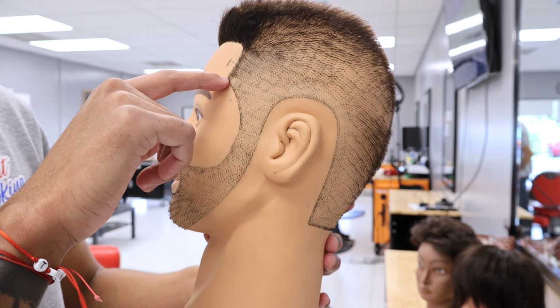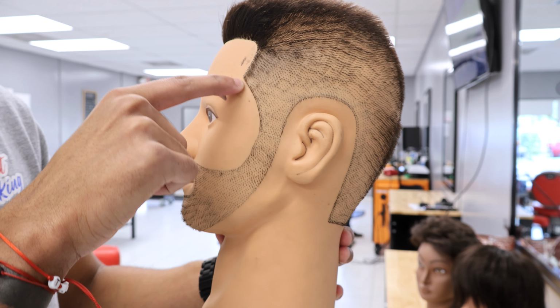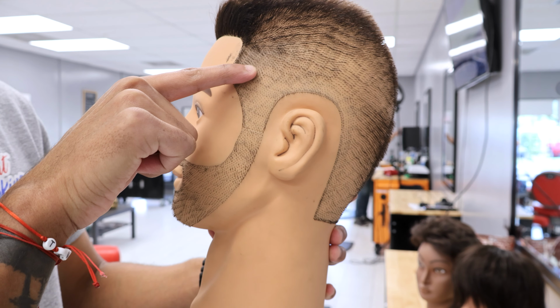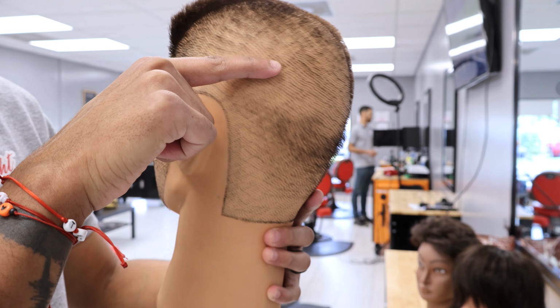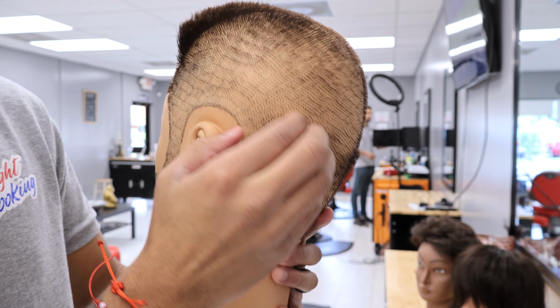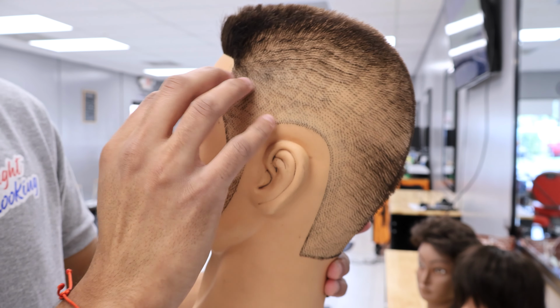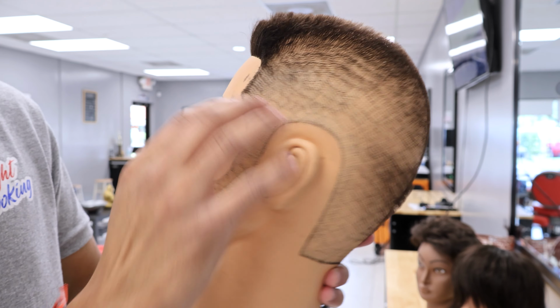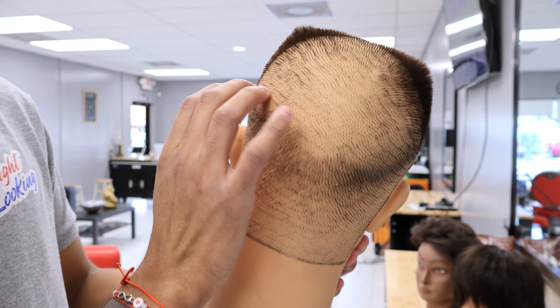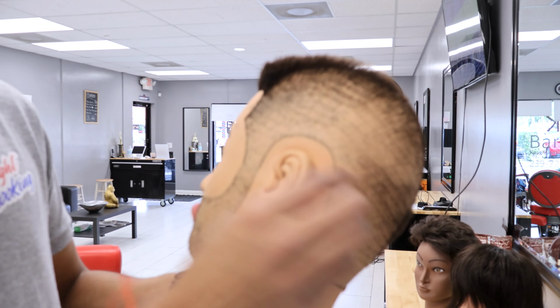You're going to start from here, from the point that the C cup starts. You want to start from there, and then you go straight across, all right? When you go straight across, you don't necessarily need to drop or anything like that. If you do a drop, it depends on whether the client wants it or not, but in high skin fades, you don't do any drops, all right? You go straight across, all the way back here, and then you start your fading process.